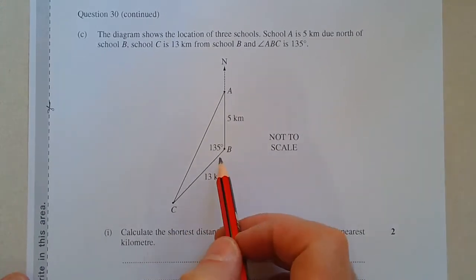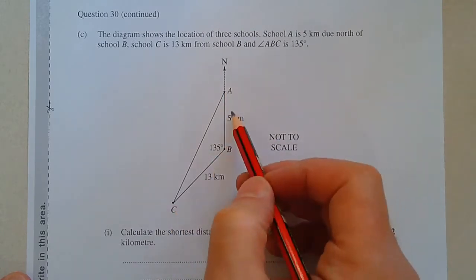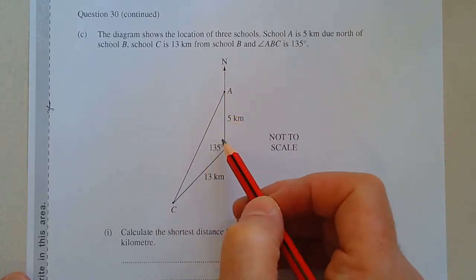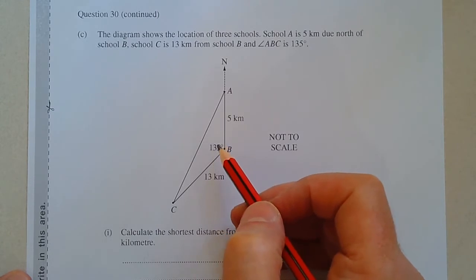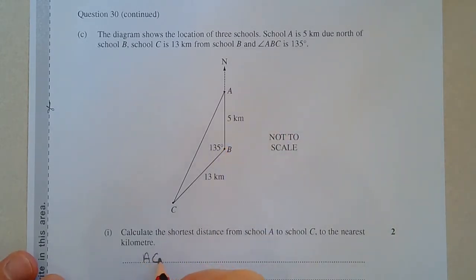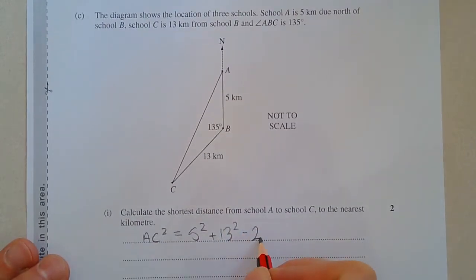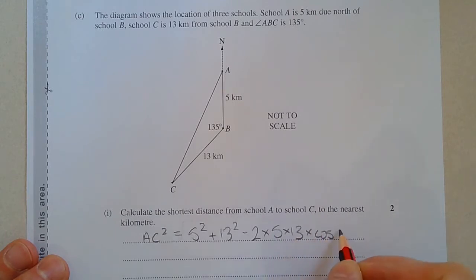Now, looking at this diagram, we have a triangle, we have 2 known sides and an included angle. That means it's cosine rule. So let's use that. So we need to find AC. So the cosine rule goes AC squared is equal to 5 squared plus 13 squared minus 2 times 5 times 13 multiplied by the cosine of 135 degrees.